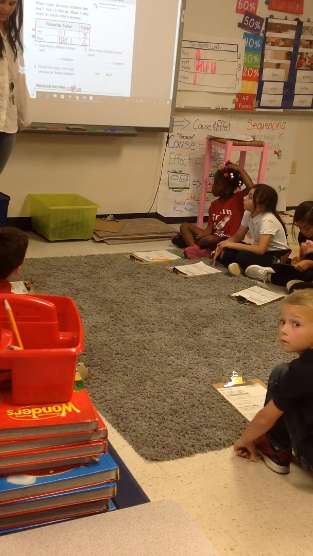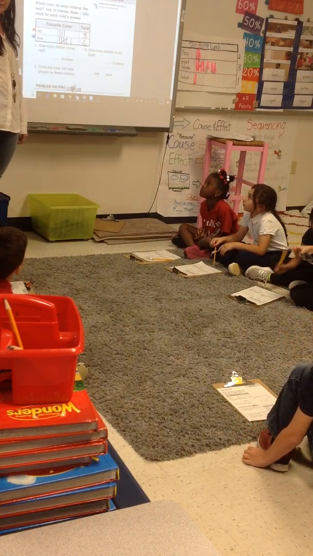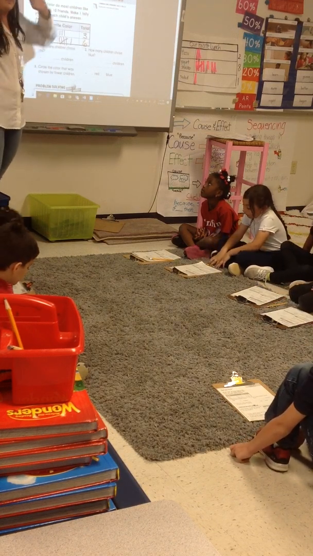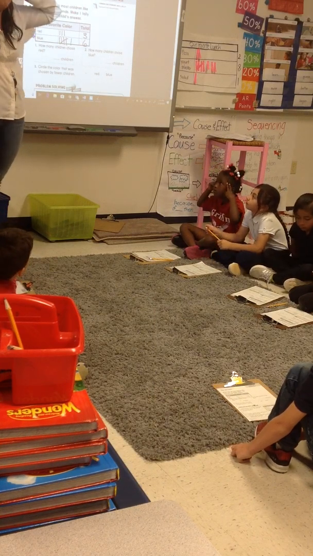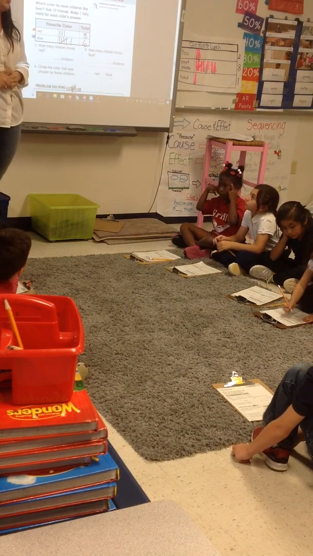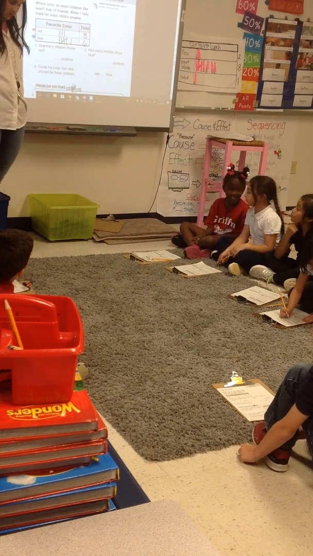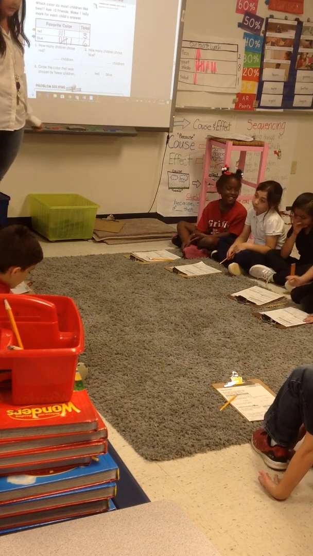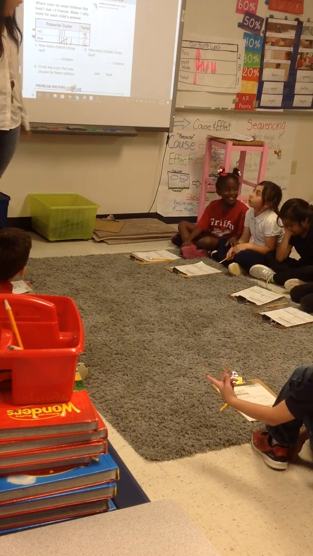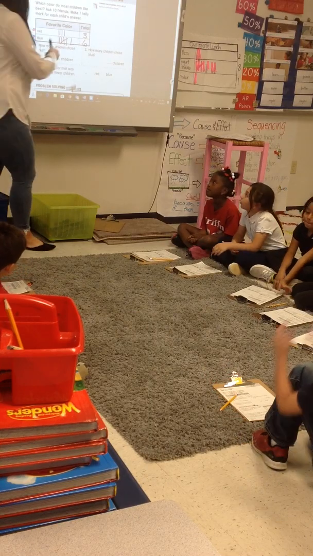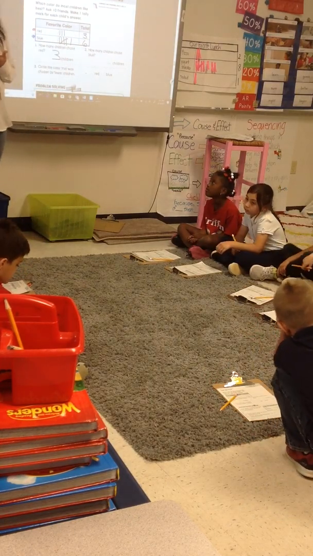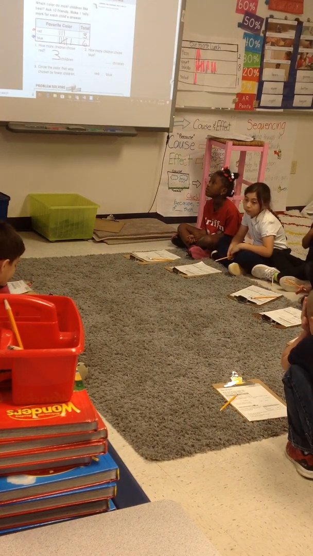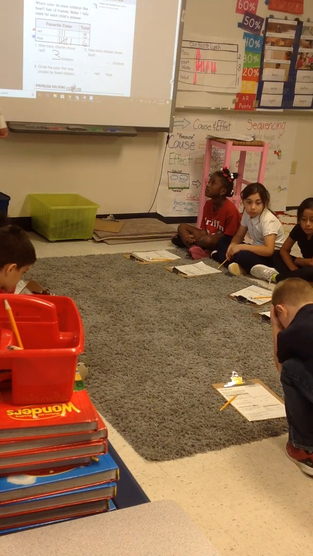I saw that most people got the right answer for number 1. So on my chart, what would my answer be? Think of it in your head. How many children on my tally chart chose the color red? Turn to your partner and tell them the answer. All right, I heard all of the correct answers. 3 children on my tally chart chose the color red. All right, number 2 says how many children chose blue?